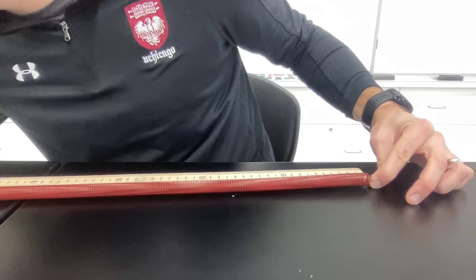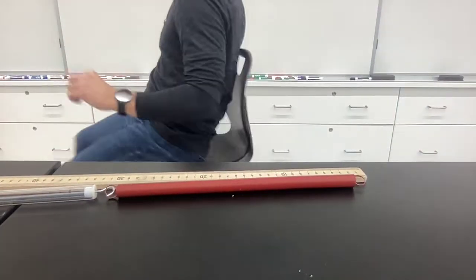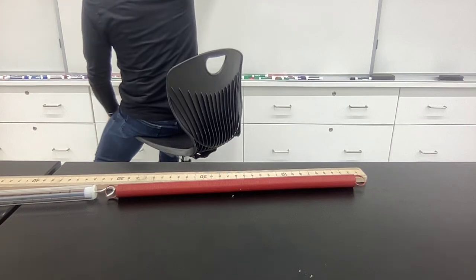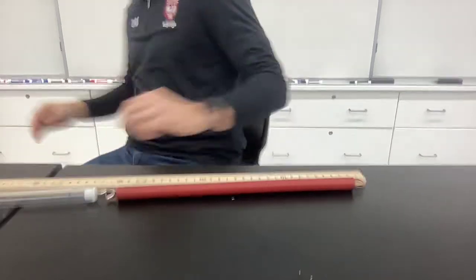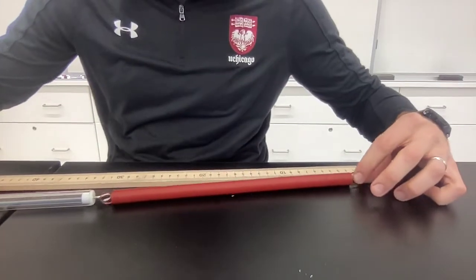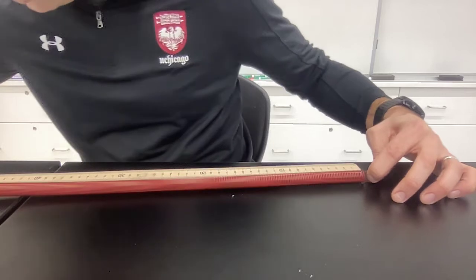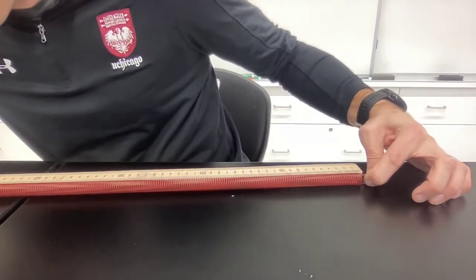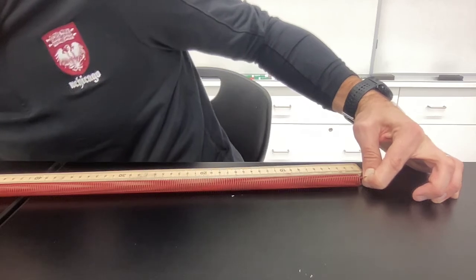At 20, I see 6.2. 6.2 newtons. At 25. At 25, I see 7.3 newtons.